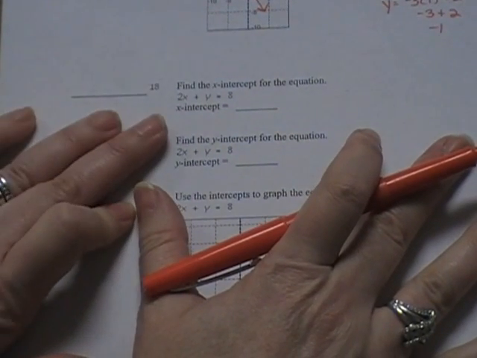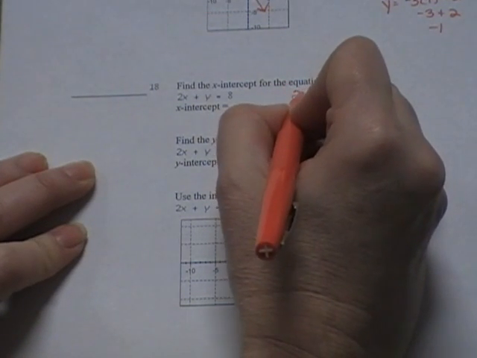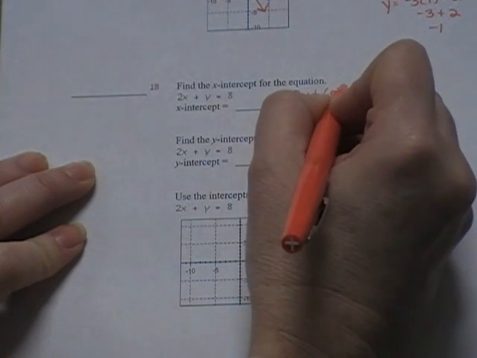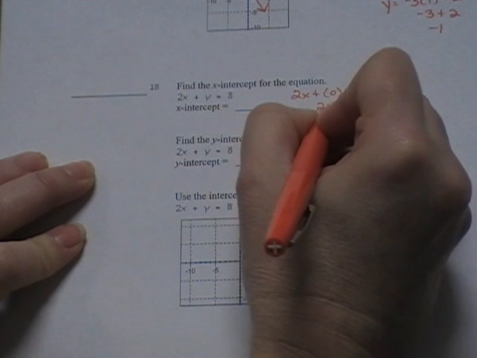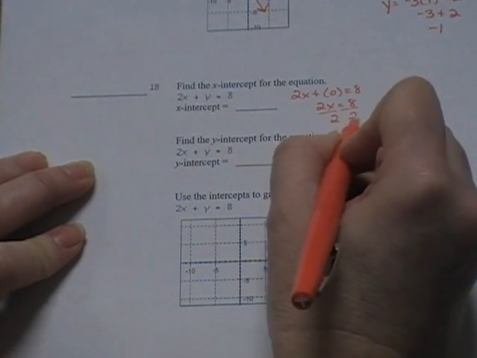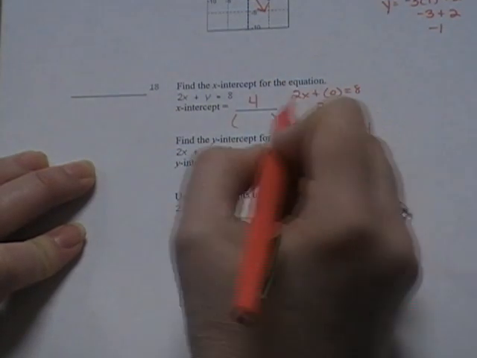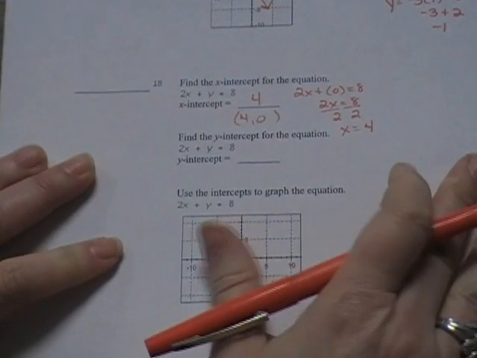18, find the x-intercept for the equation. X-intercept, my y is 0, so that has 2x is equal to 8. When I divide by 2, x is equal to 4. So the coordinate that I'm going to graph is 4, 0.